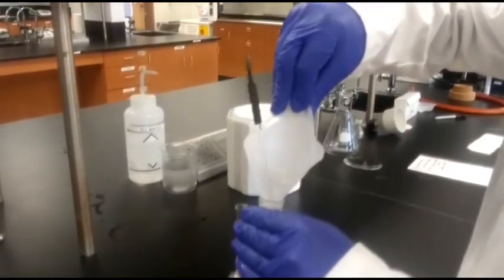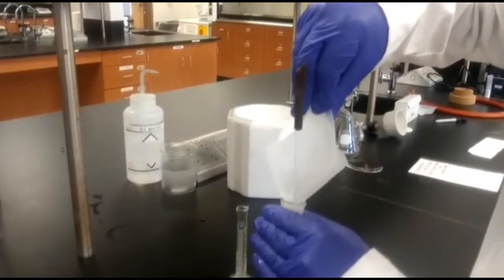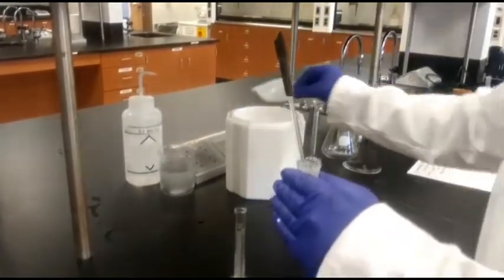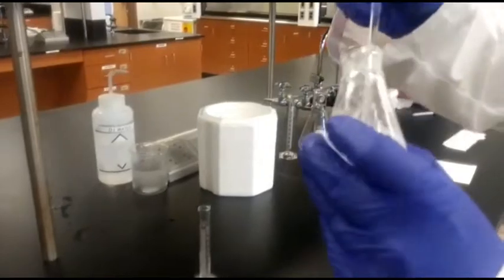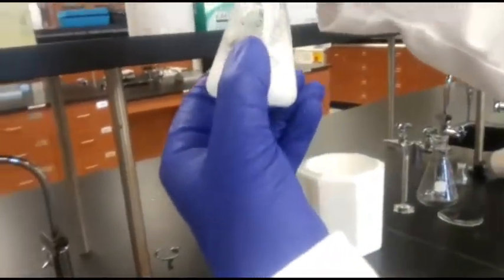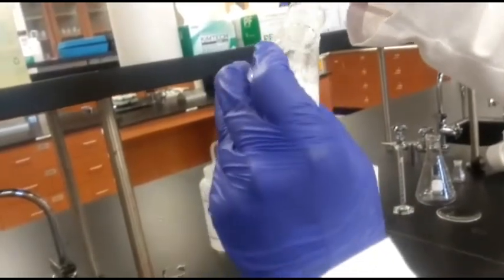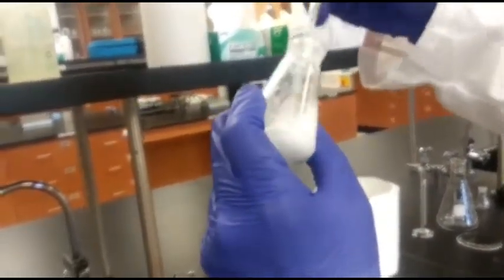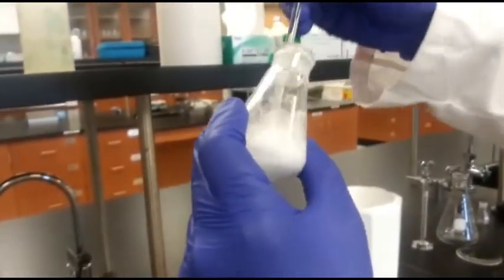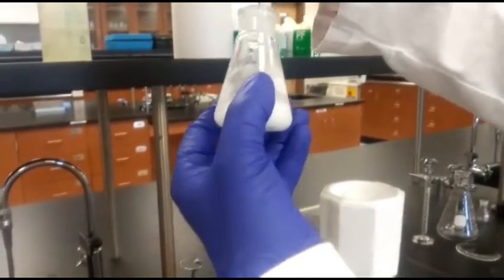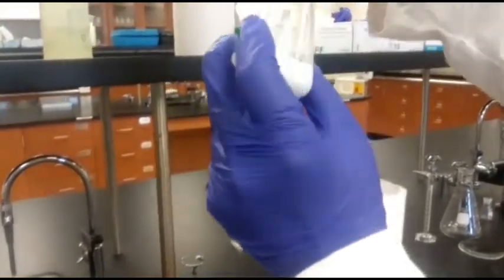reaction mixture, the acetylsalicylic acid that's prepared, and we'll just break this ice so that you will have enough product. A very nice white precipitate is forming here. There we go. This is acetylsalicylic acid.